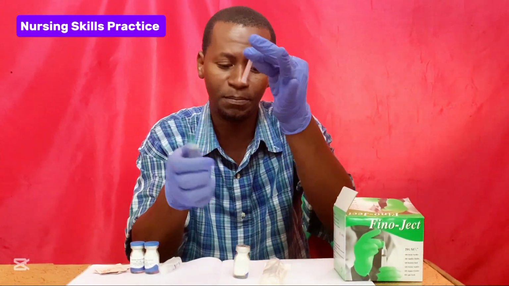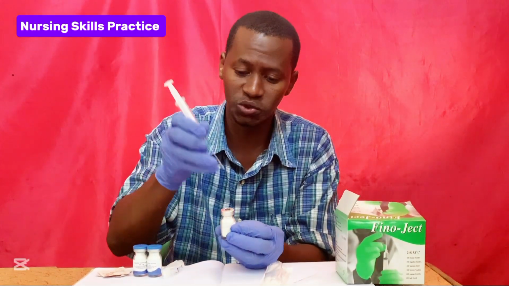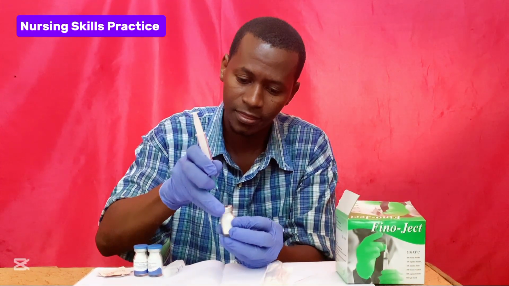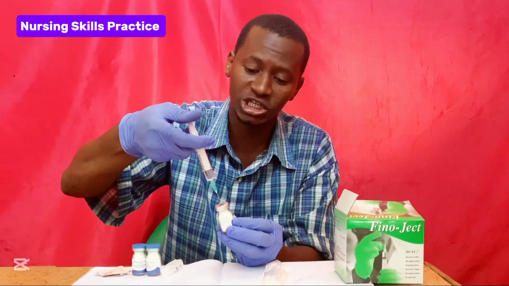You remove the cap of the needle. Then you inject it into the vial slowly. Then you have to transfer all the sterile water for injection into the vial.